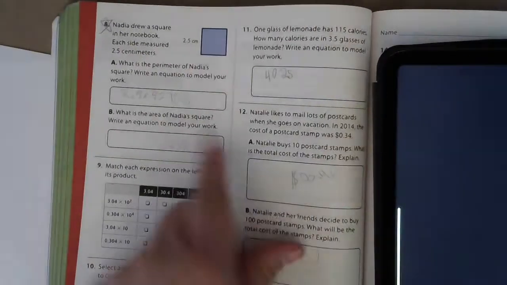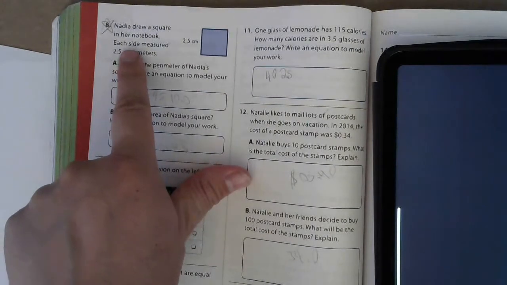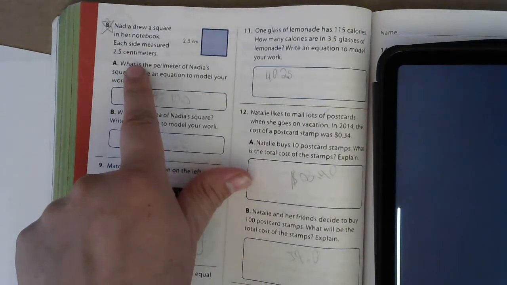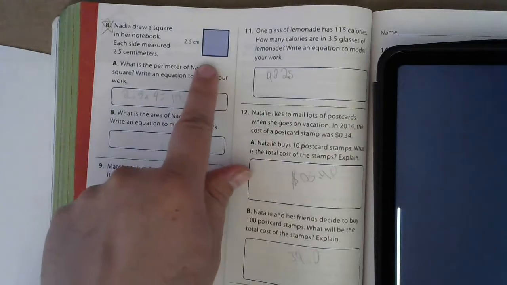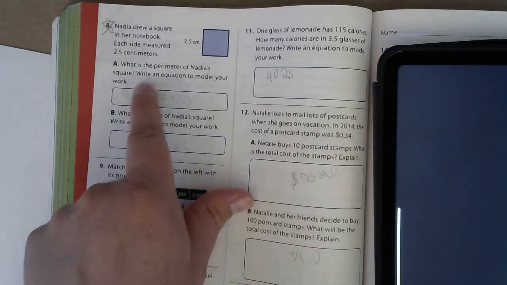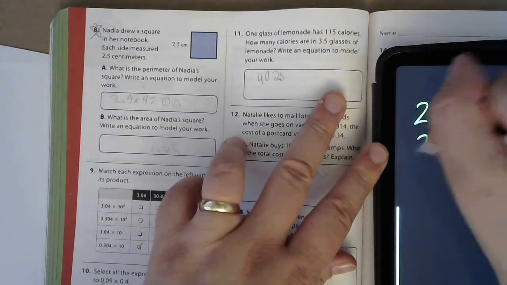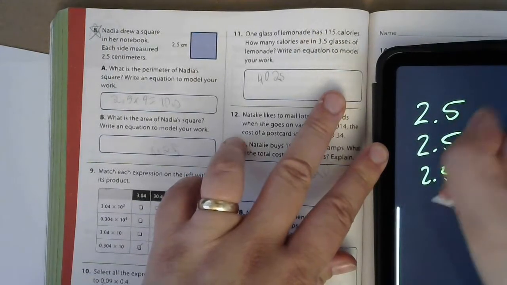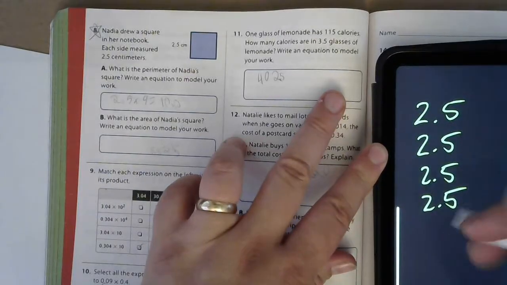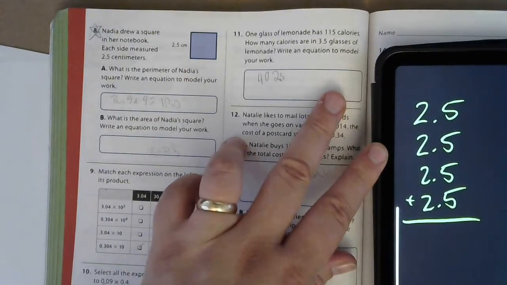Number 8, it says, Nadia drew a square in her notebook. Each side measured 2 5/10 centimeters. Look, there it is. What is the perimeter of the square? Remember, the perimeter, we're going to take all of the sides and add them up. There are 4 sides, so we could add all 4 sides.